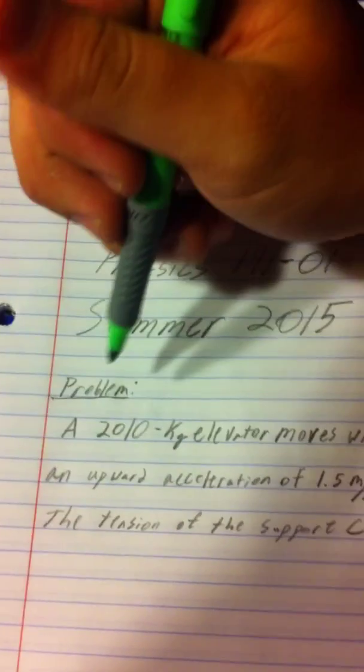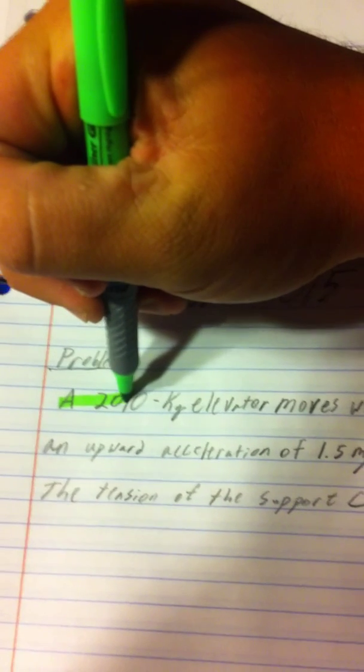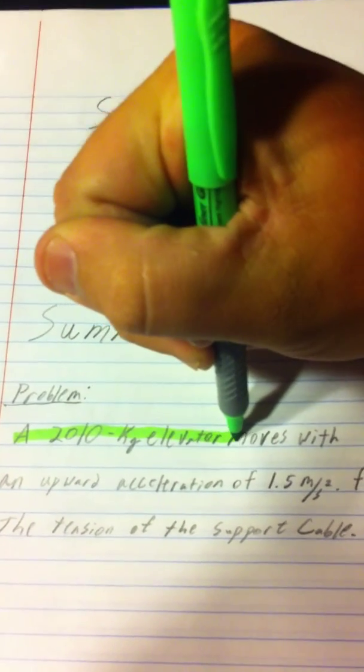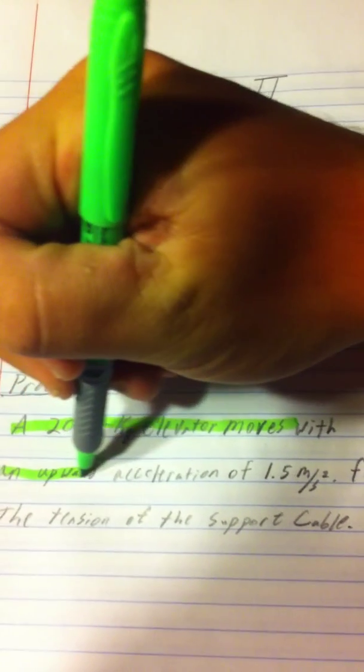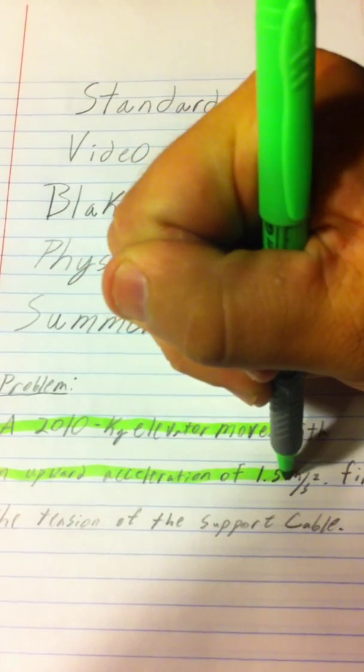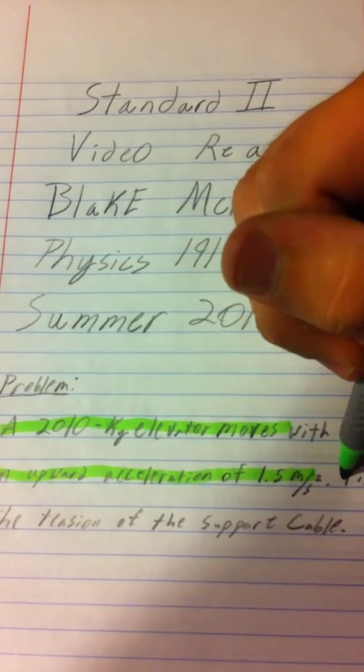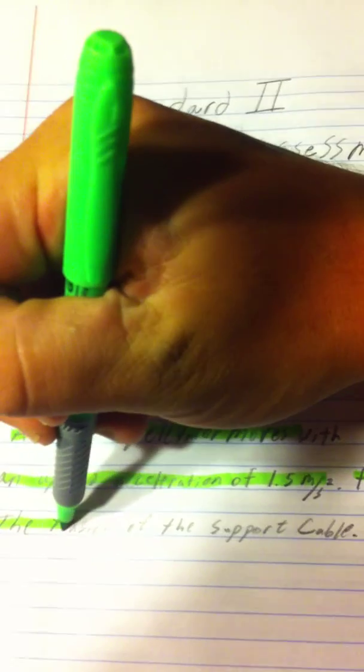Our problem is we have a 210 kilogram elevator moving with an upward acceleration of 1.5 meters per second squared. And we need to find the force tension of the support cable.